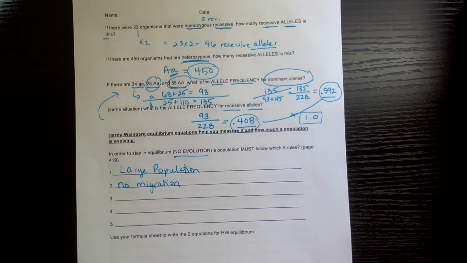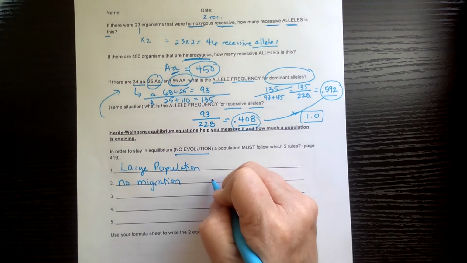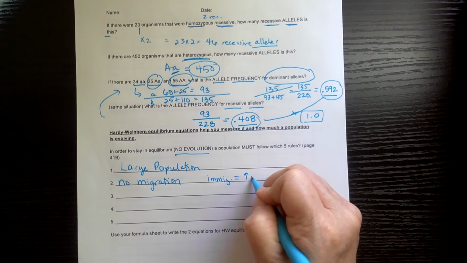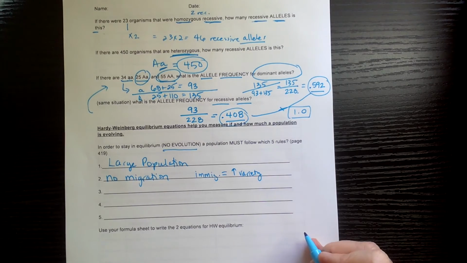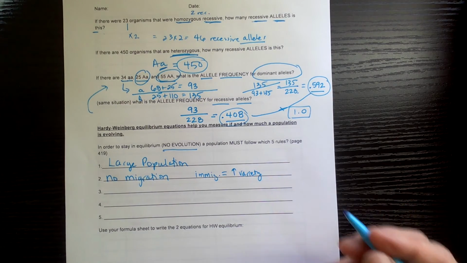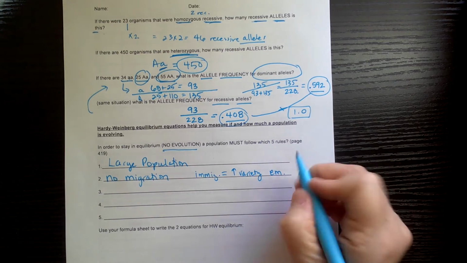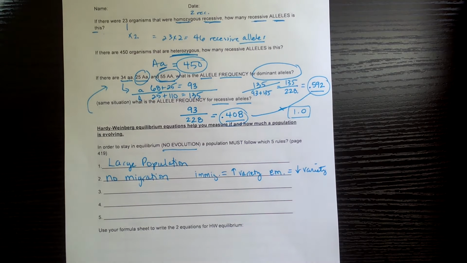All right, no migration. No new organisms moving in, no organisms moving out. Now, moving in is better because it increases variety. So immigration with an I equals increased variety, which could cause a change in the allele frequency, which would cause evolution. And emigration with an E means moving out, and that decreases the variety, which leads to possibilities of inbreeding, which causes even more problems.